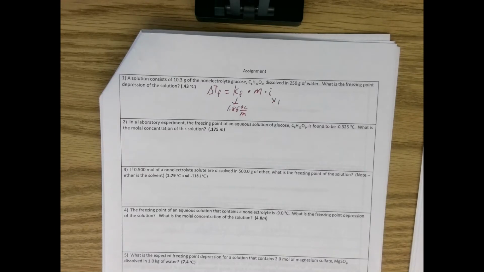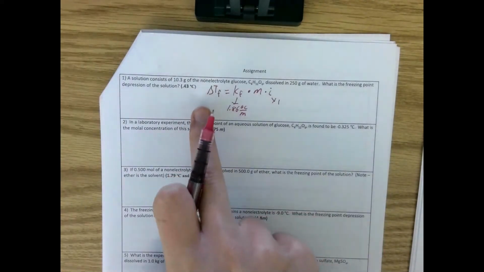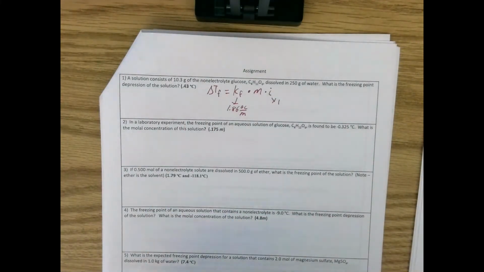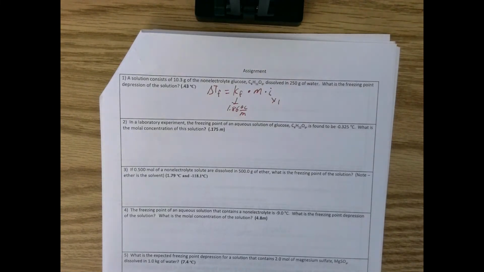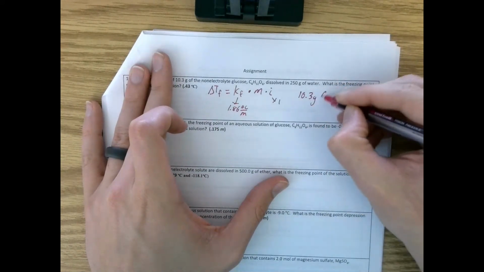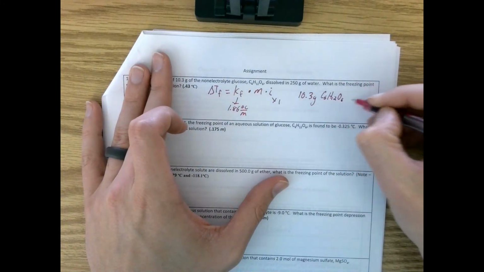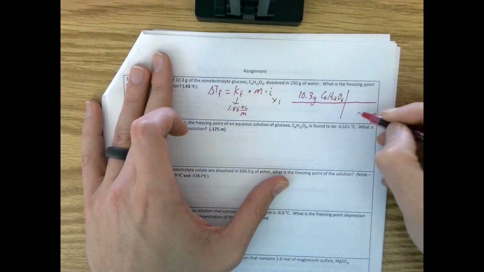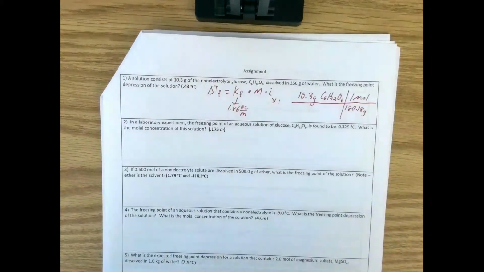Okay. But now I need the molality. So I need the number of moles divided by kilograms of solvent. Do I give you either of those numbers? No. Do I give you grams of solute though? Can you convert from grams to moles pretty easily at this point? Hopefully. So go ahead and do that. I'll help you out. 180.18 grams.